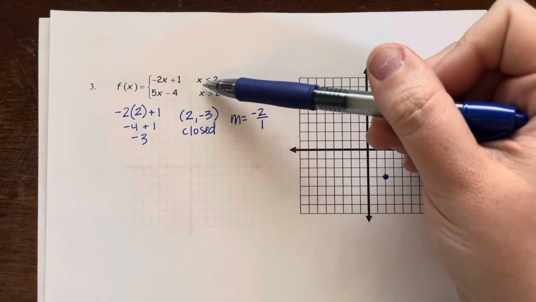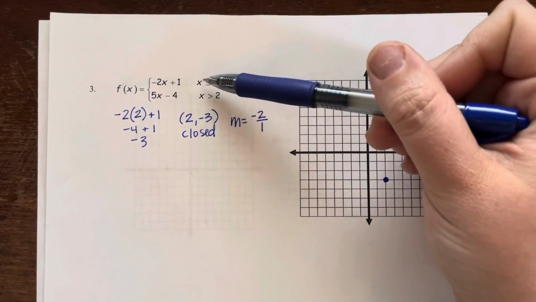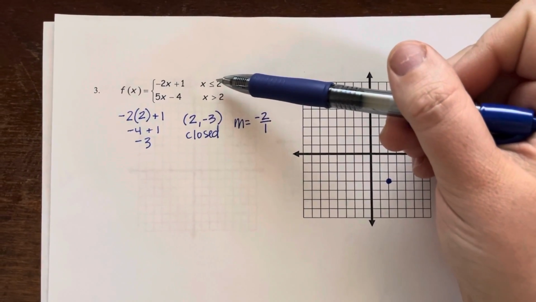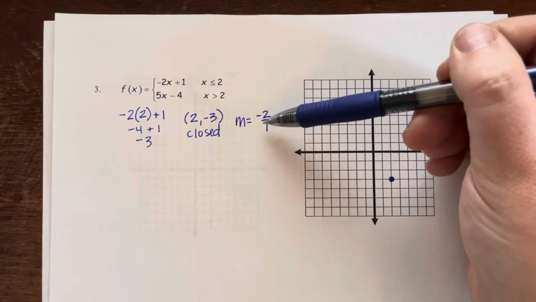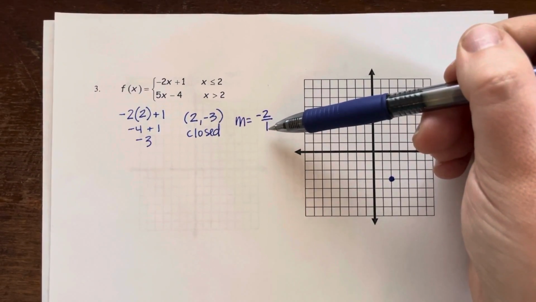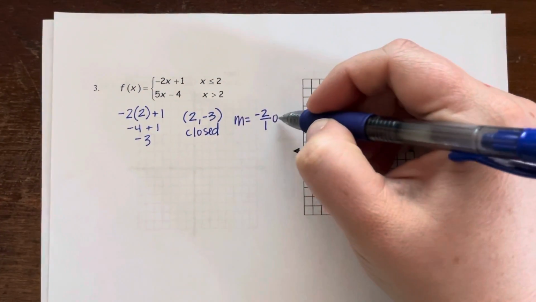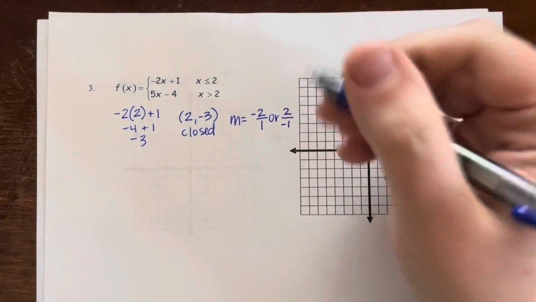This arrow tells you which direction you need to be going. Because this is pointing to the left, I need to make sure that my graph, this part of it, goes to the left. But if this number is positive, that means I'm going to the right. So instead of negative 2 over 1, I'm going to move that negative sign to the bottom. So I'm going to say 2 over negative 1.